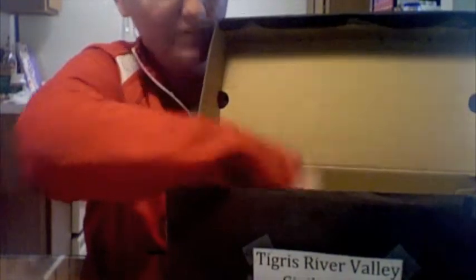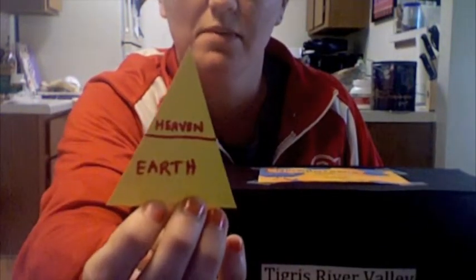My last artifact deals with religion and pulling in the history standard. So my last artifact is, again, another pyramid. You can see the earth on the bottom and heaven on top. Mesopotamian people believed in many gods, and they believed that going to the pyramids would connect them closer to heaven. So they went to the pyramids to worship.